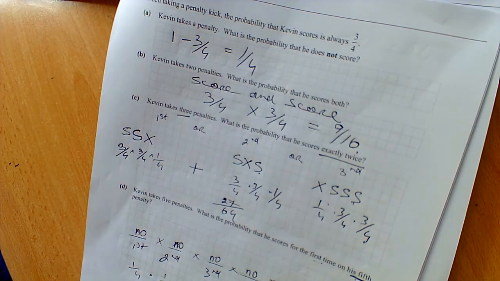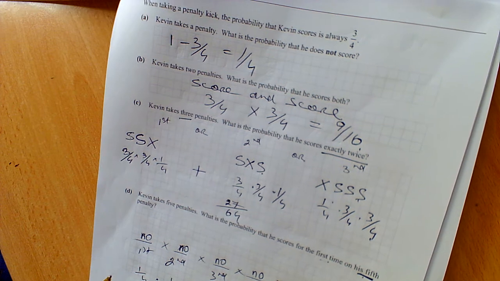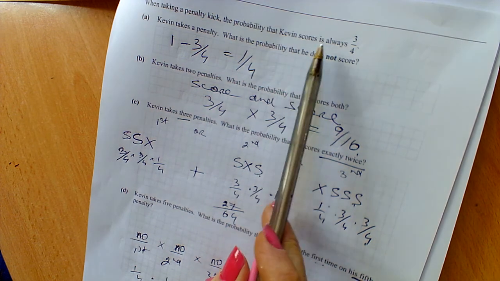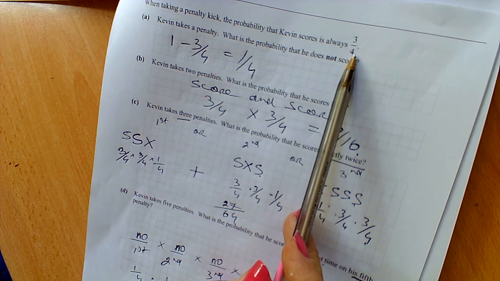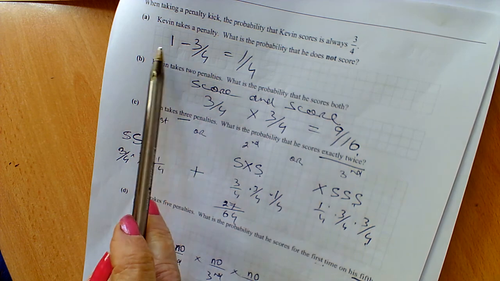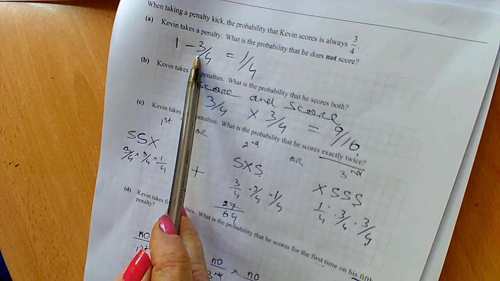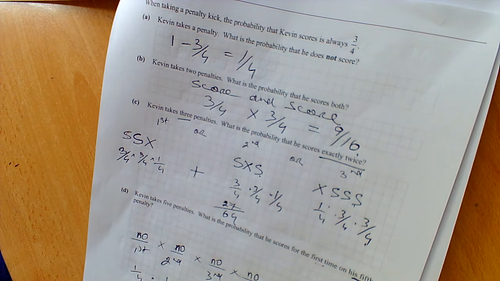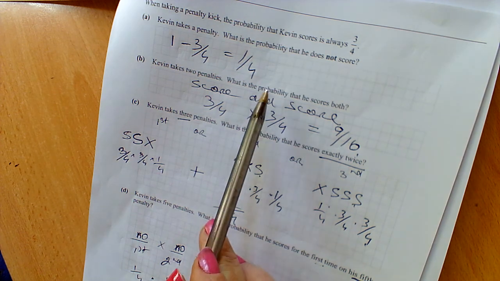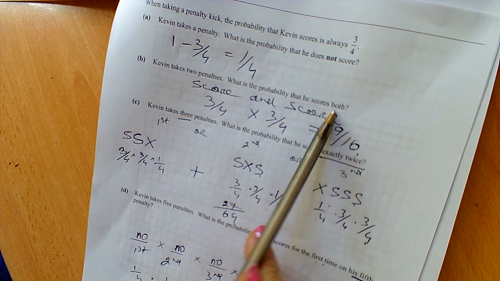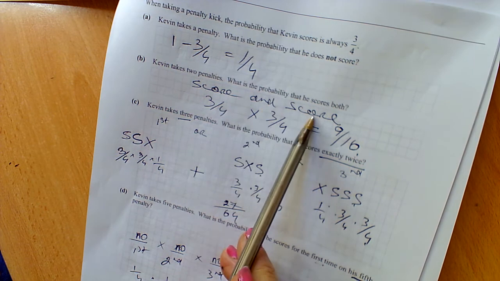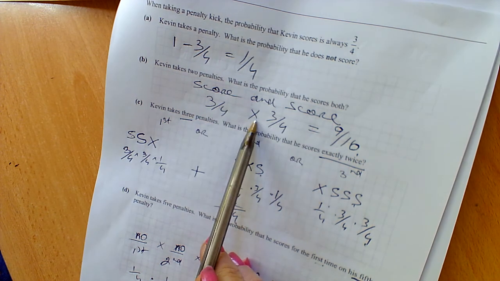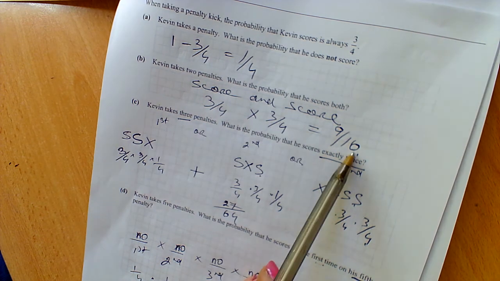Next question. Taking a penalty kick. The probability that Kevin scores is always 3/4. So if he doesn't score, the total is 1, take away 3/4 and you have a quarter. Okay? He takes 2 penalties. What's the probability that he scores both? Score and score. 3/4 and 3/4, 9 over 16.